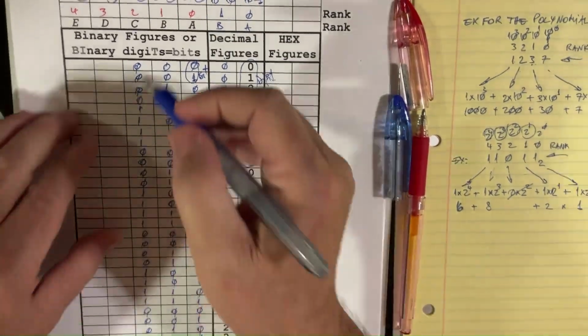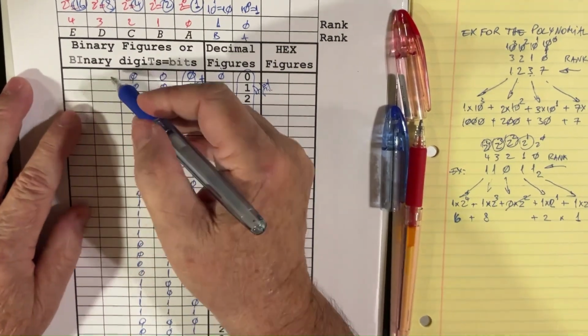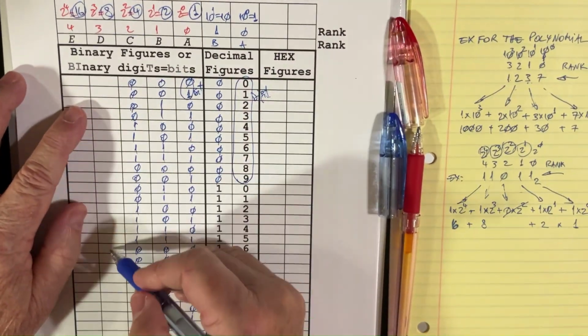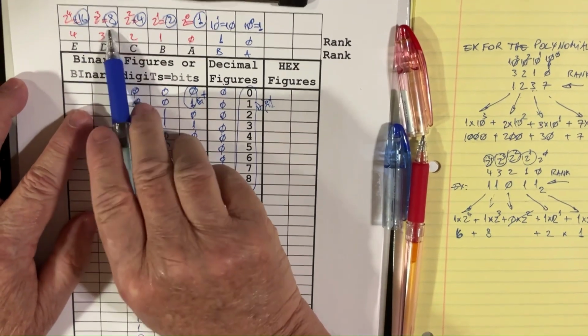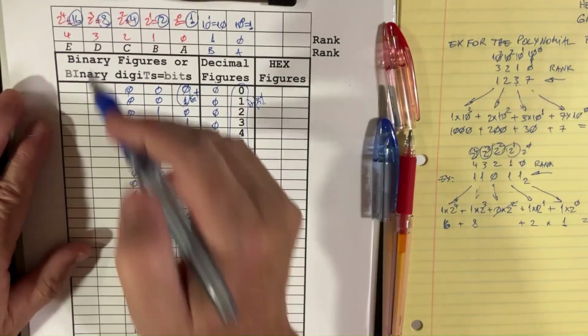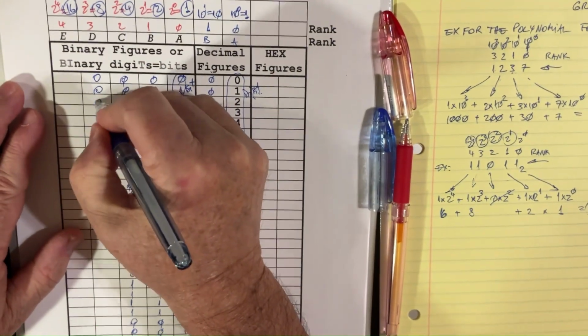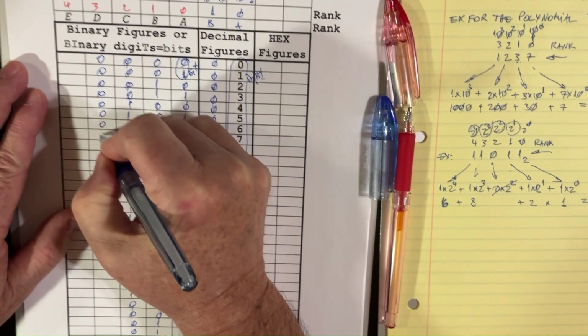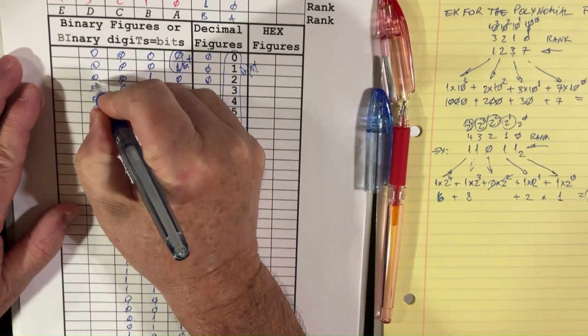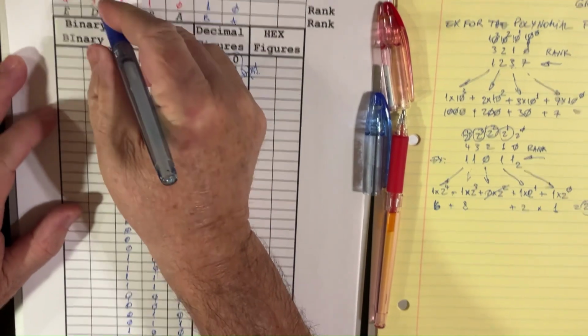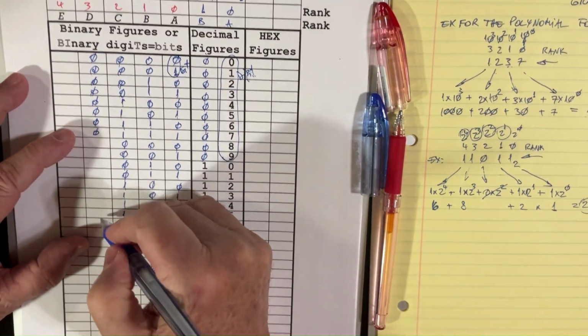Okay. Next column. If I want to fill binary values on the next, how many times am I going to get 0 before changing it to 1? 8 times. So 1, 2, 3, 4, 5, 6, 7, 8 times a 0. How many times is 1 going to be present here on my table? 8 times.